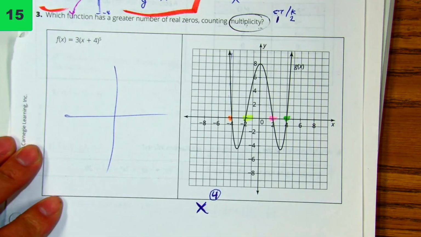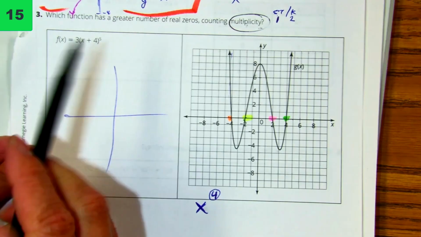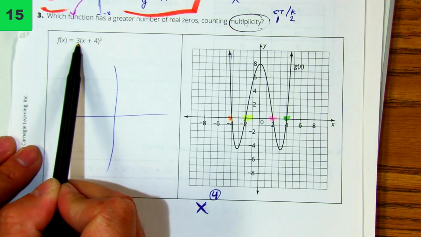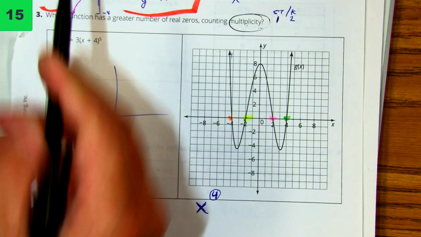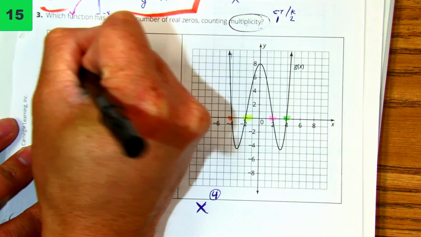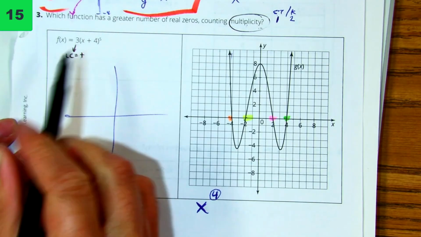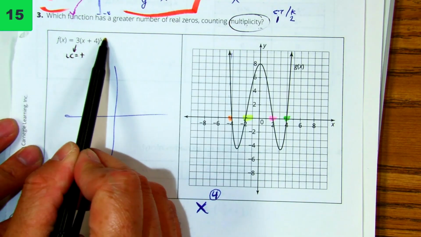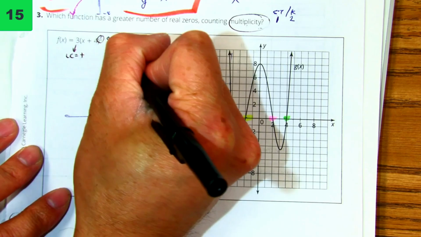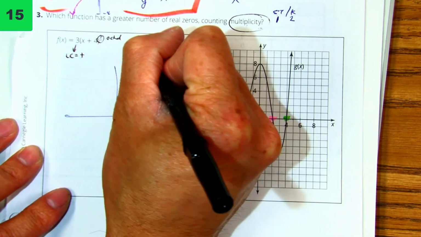Now on this problem, f of x says 3, that's a positive, right? Positive leading coefficient, so the arrows are going to stay the same. It's a 5th degree polynomial, so this is odd. So my arrows are going to be split, like x to the 1st, the line.